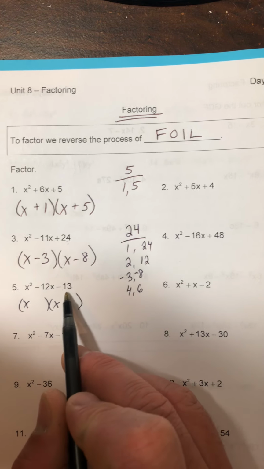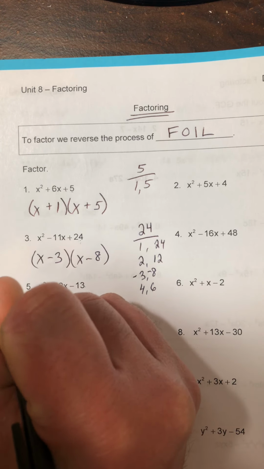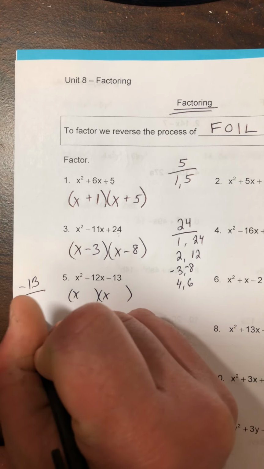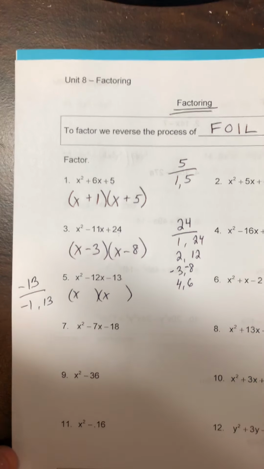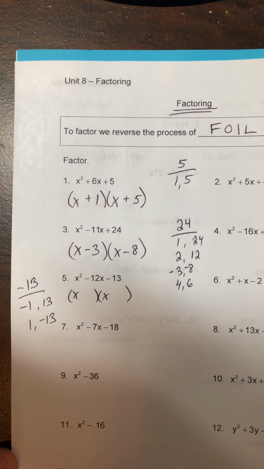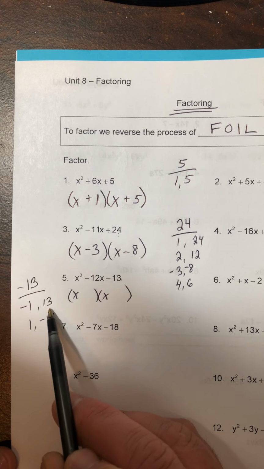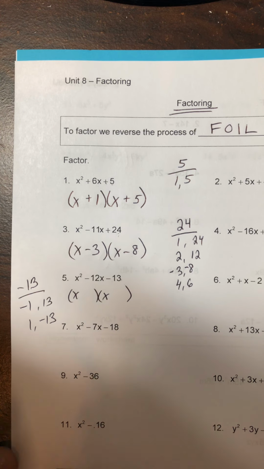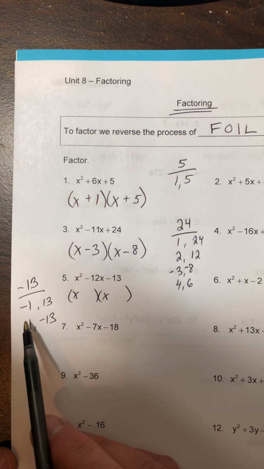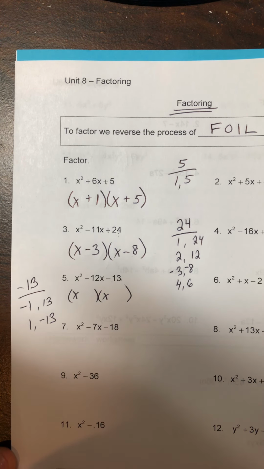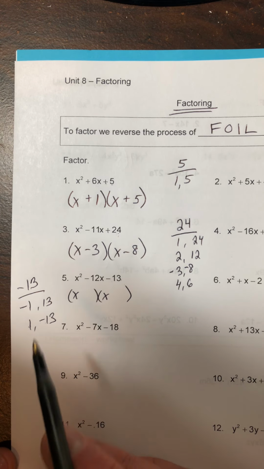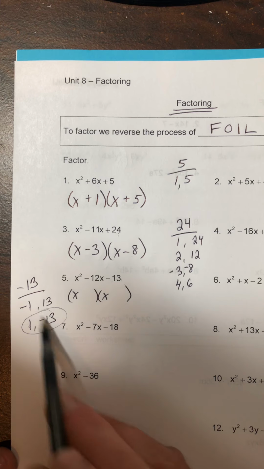The only factors of 13 are, in this case, negative 13. Negative 13 is only going to be negative 1 and 13. All right, you could say it's also 1 and negative 13, whichever one. All right, work with your signs. Which of these would get me a negative 12? Negative 1 plus 13 or 1 minus 13? Hopefully you're thinking 1 minus 13 is negative 12. So I'm going to use this pair, right? Be careful with your signs.